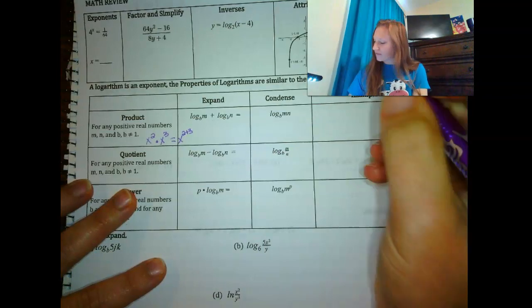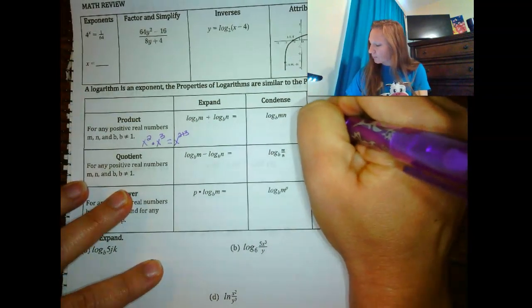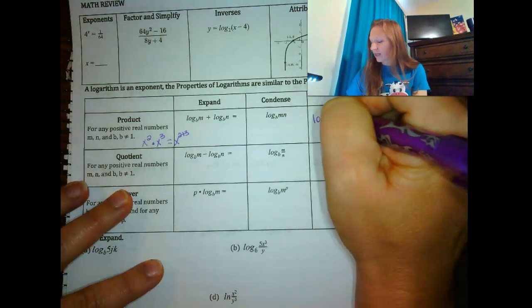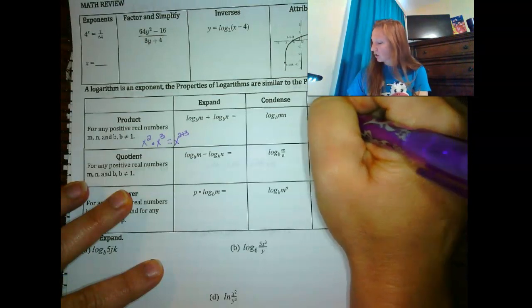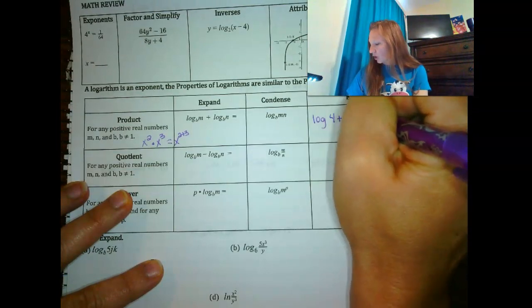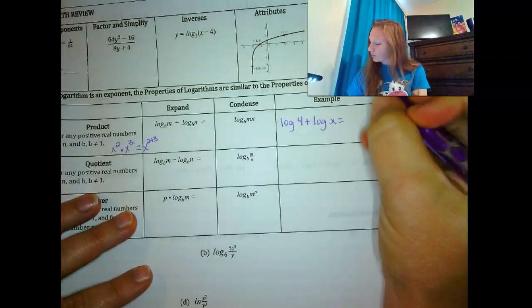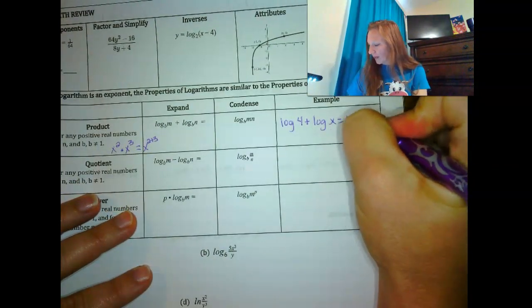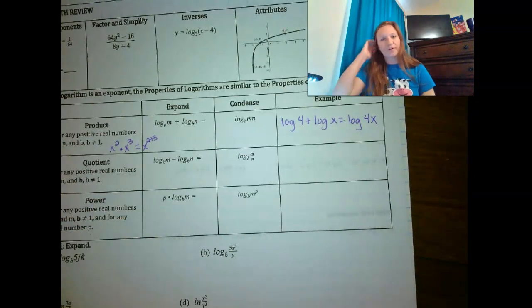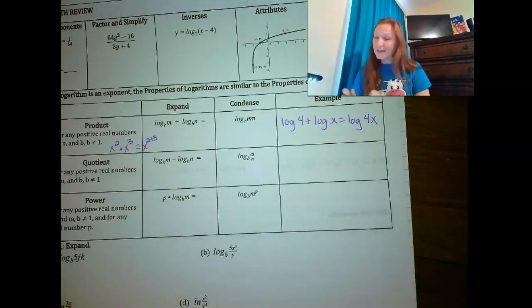An example of this would be if I have log, which is base 10 implied, of 4 plus log of x. Since they're being added together, I can multiply the arguments together to be log of 4x. Okay, so that's rule number 1.